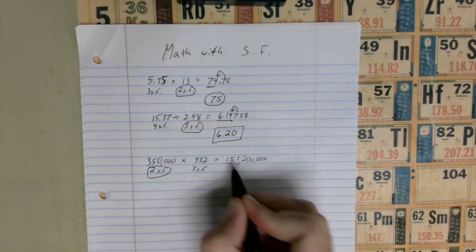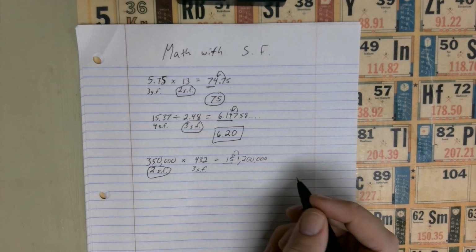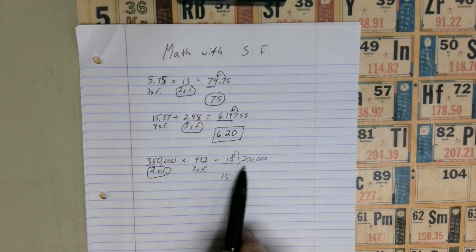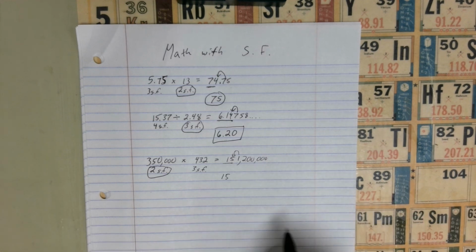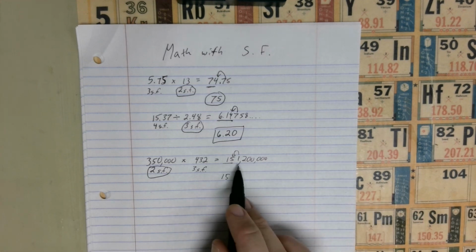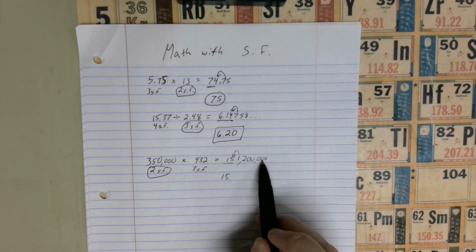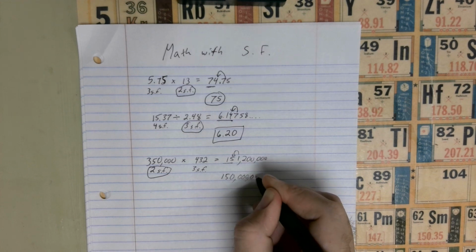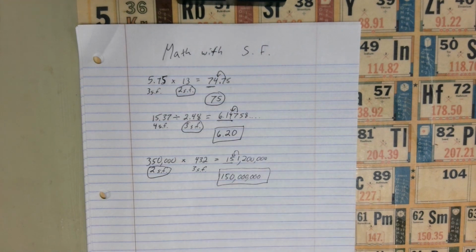So I get the 1 and the 5. What does that 1 do to the 5? Keeps it the same. So 1, 5. And then I can't get rid of all these place values. I just simply turn them into zeros, because if I get rid of them, 15 is a lot different than 151 million. So that'd be 7 zeros. And there is my final answer, 150 million.